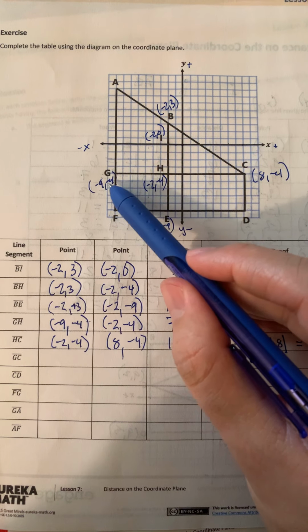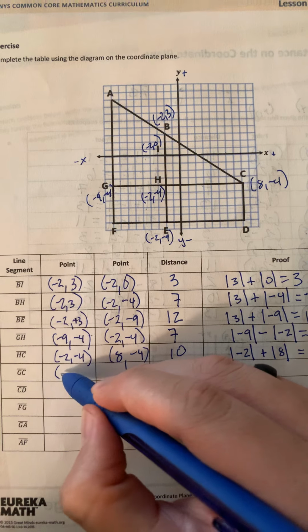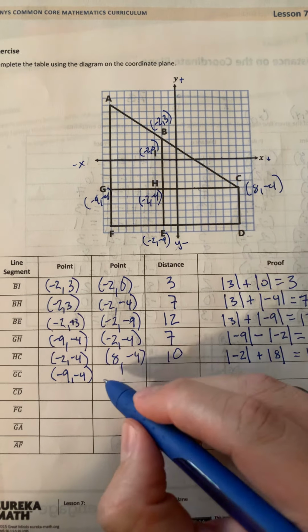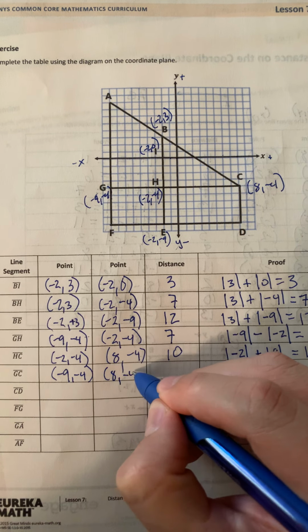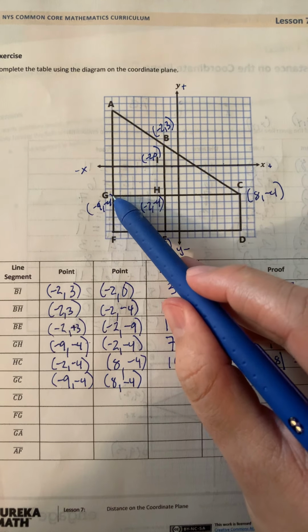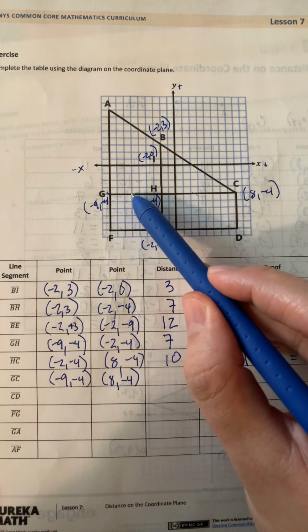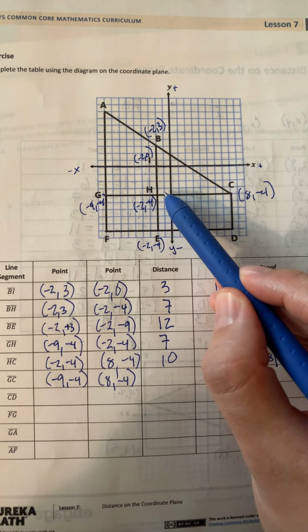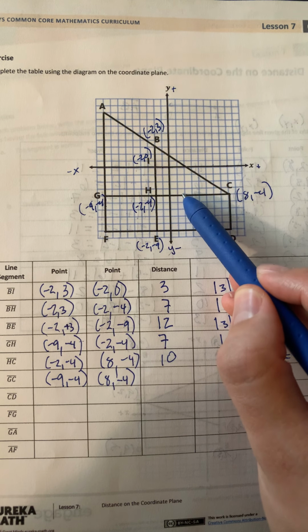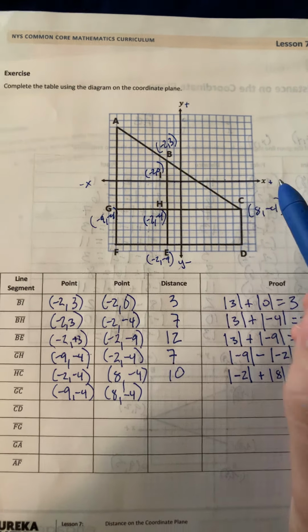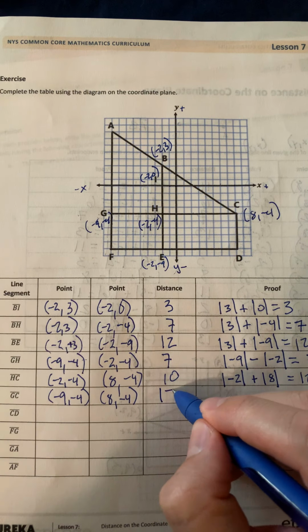We know that the point G is -9, -4, and the point C is 8, -4. Okay, so now we need to count from G to C. Begin at G. 1, 2, 3, 4, 5, 6, 7, 8, 9, 10, 11, 12, 13, 14, 15, 16, 17.